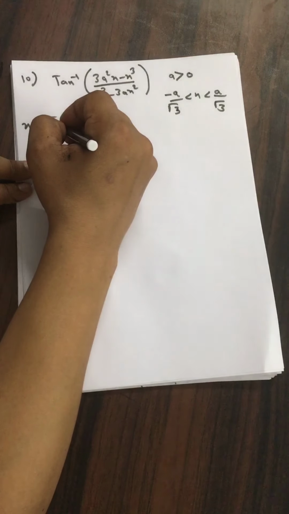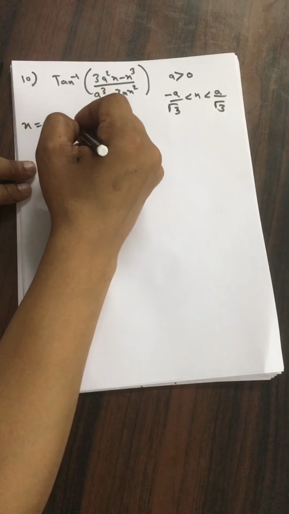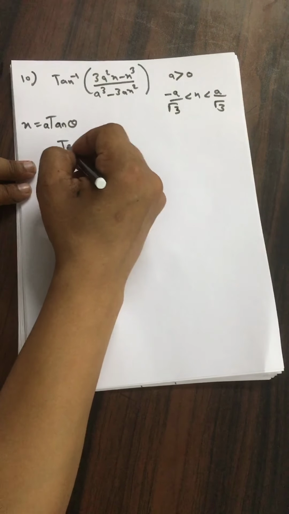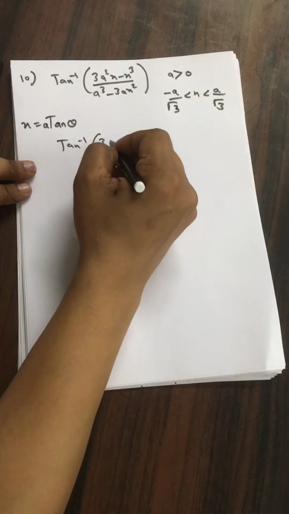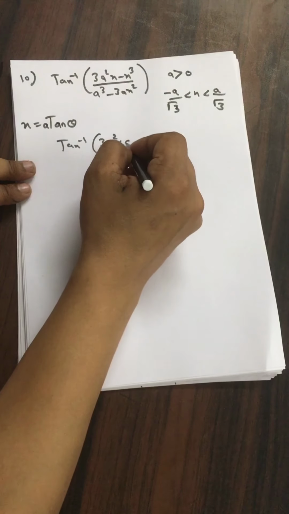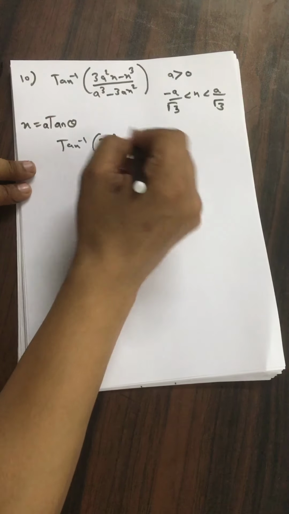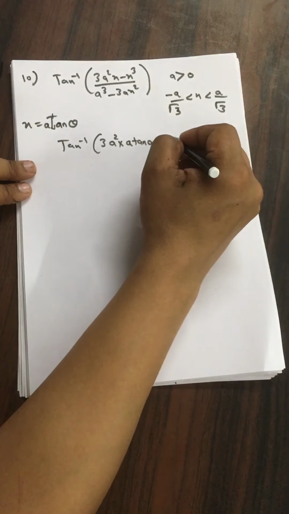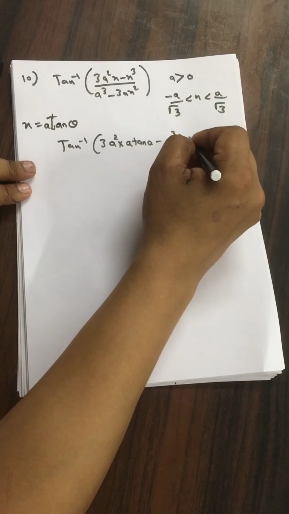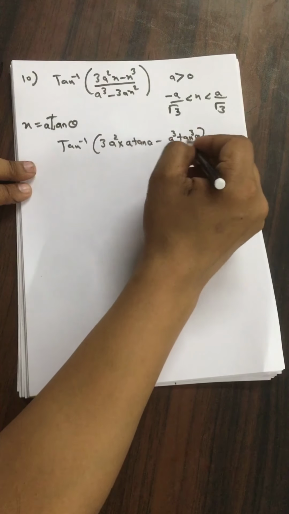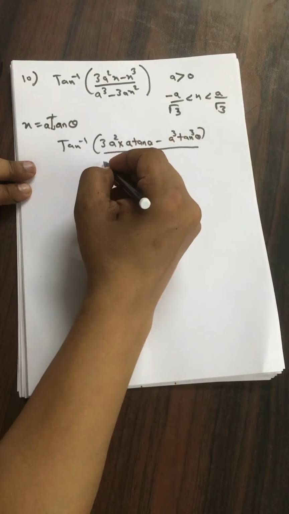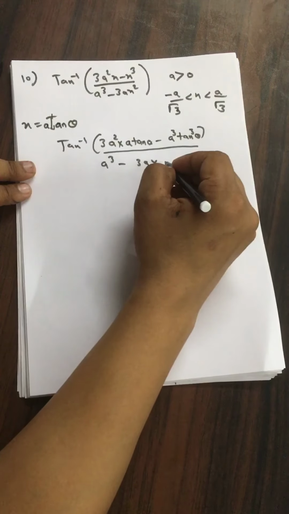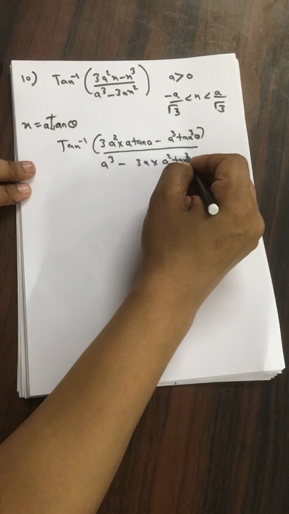x equals a tan theta. Why are we using a? So that we get common. So tan inverse of 3a square into a tan theta minus a cube tan cube theta upon a cube minus 3a into a square tan square theta.